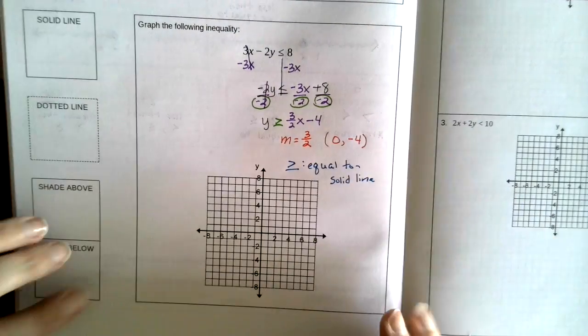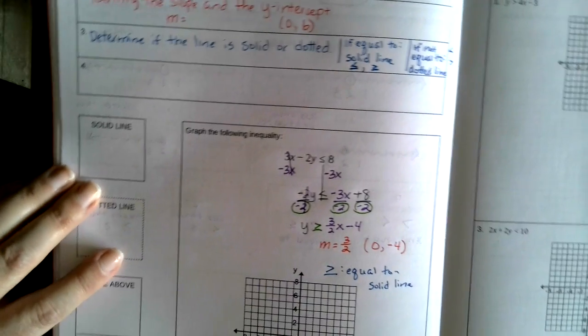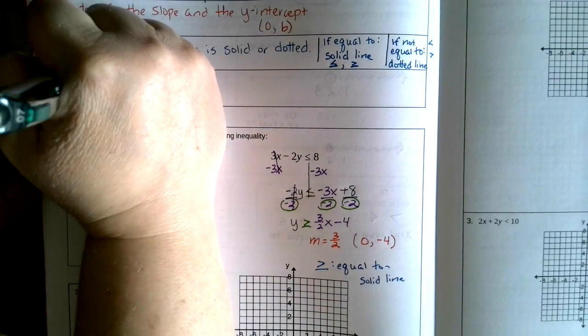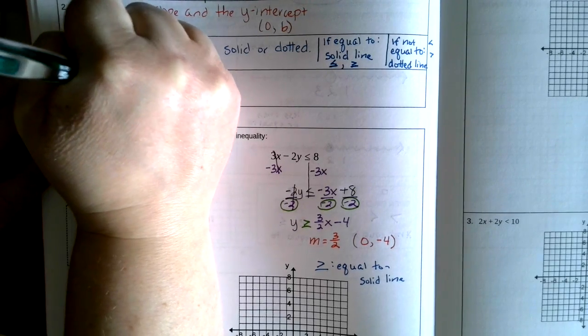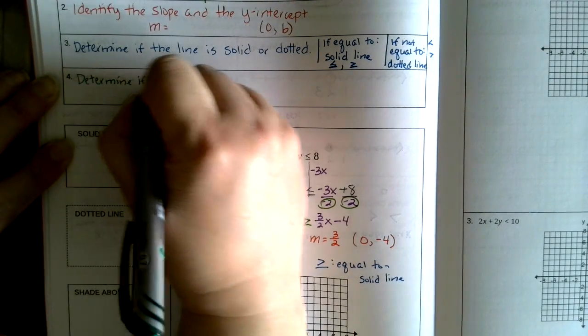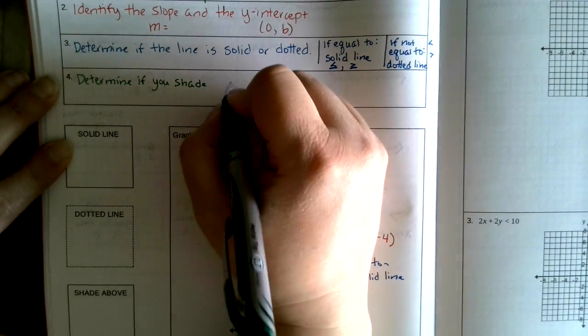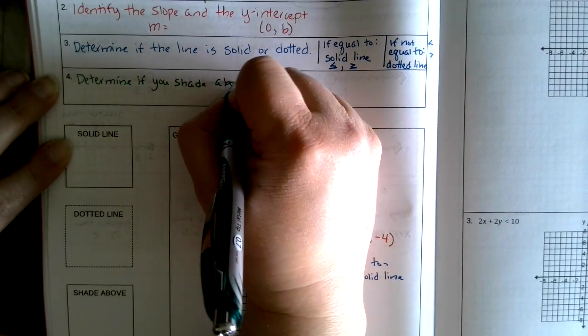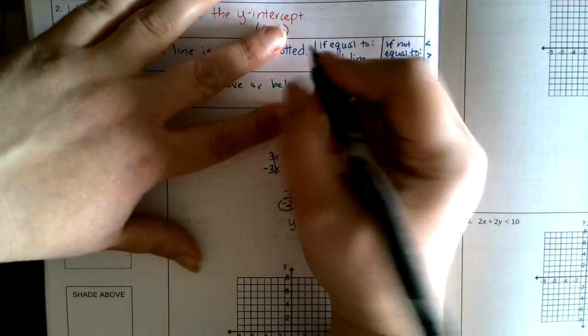through our points. Okay, and the last thing that we have to do is determine where to shade. So determine if you shade above or below the line.